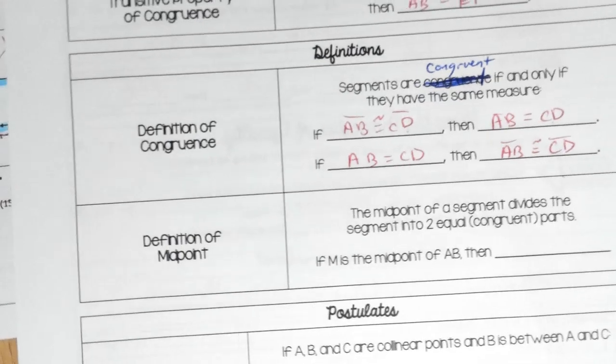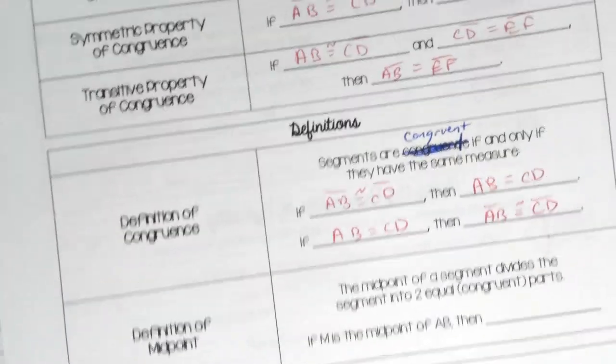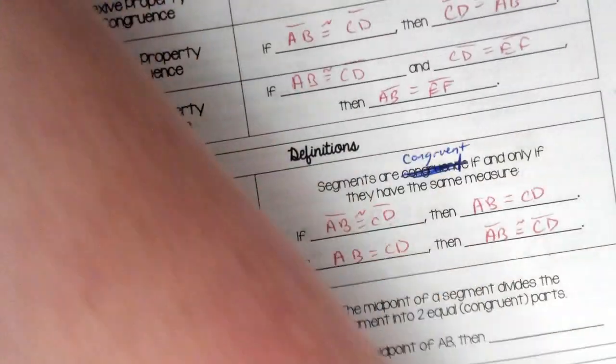That's the definition of congruence. Okay, and then, try to fix this. A wire stuck underneath. There we go.